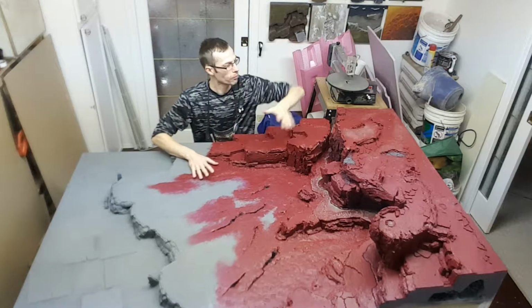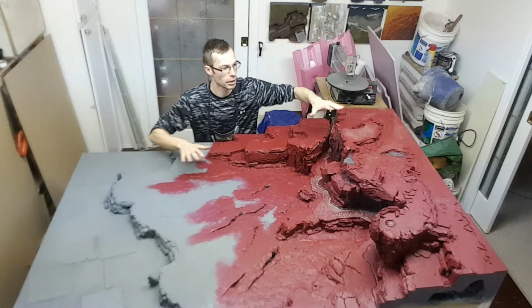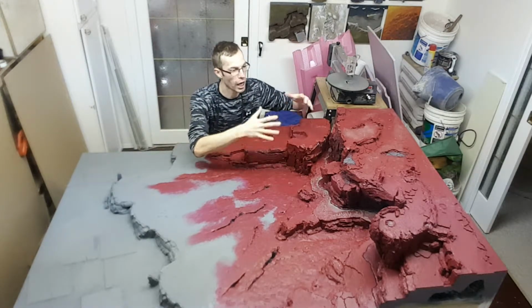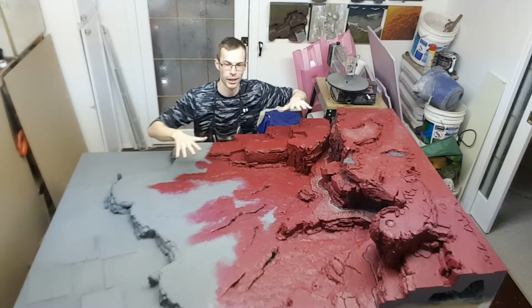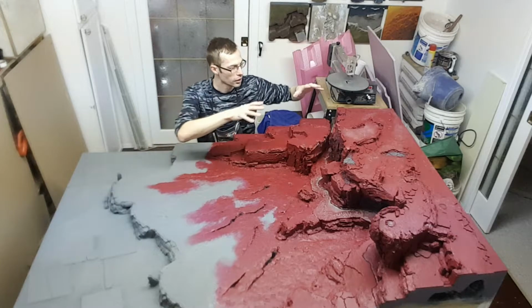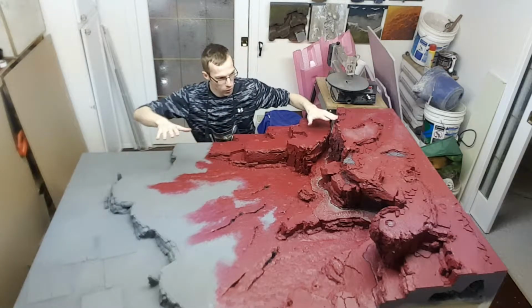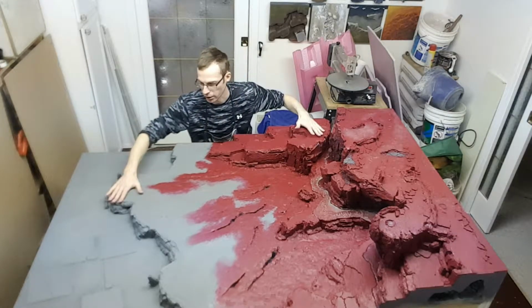So with this board, with the Nurgle side here, I wanted something to help make it stand out. If the whole thing was Nurgly, then nothing would stand out. It would just look like an ugly carpet, right? So how do I do that? I do the opposite of it over here.